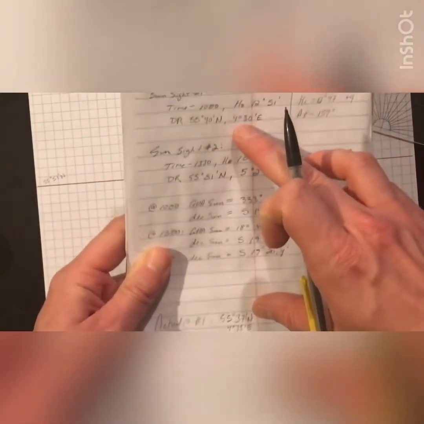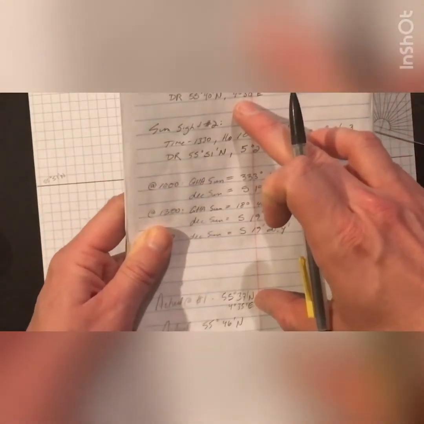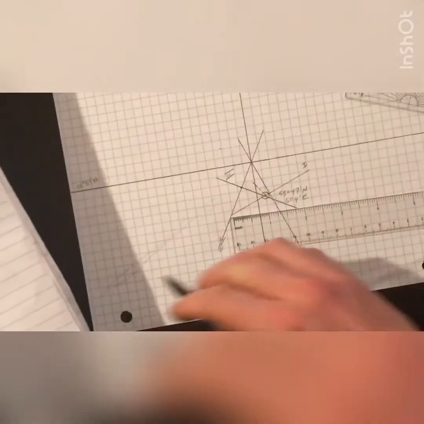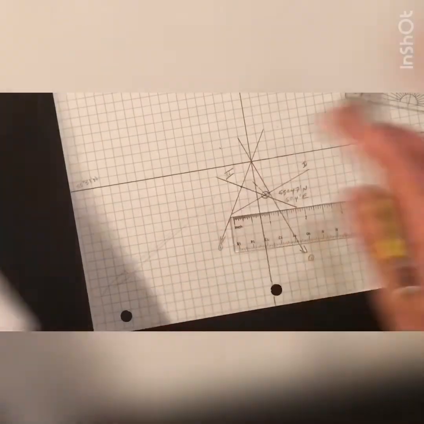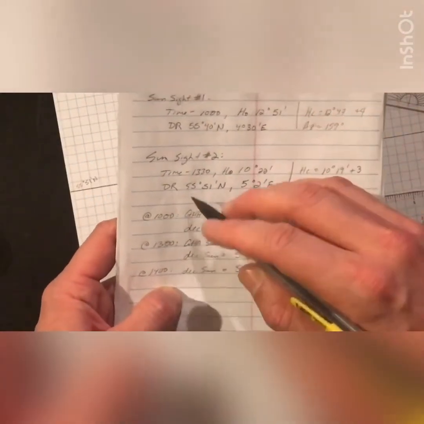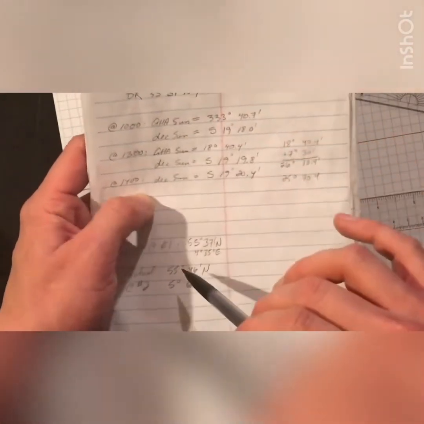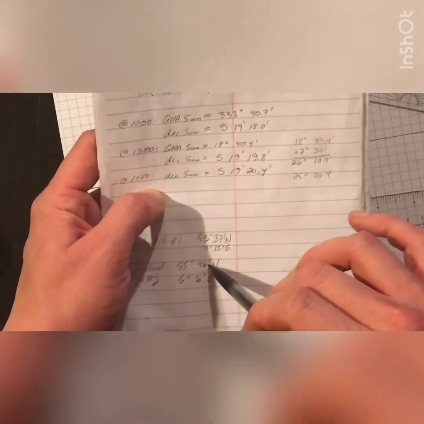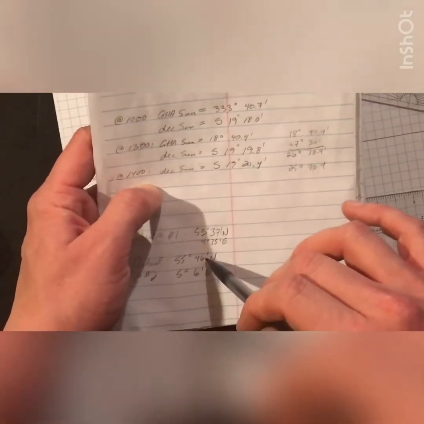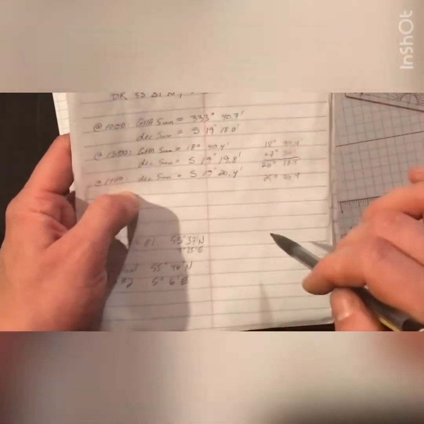So in actuality, we're a little southeast of where we started. We didn't know, right? It was DR. It was not perfect. The second DR position was 51 versus 46. So again, in actuality, we're still south. And 52, 56, we're still southeast.